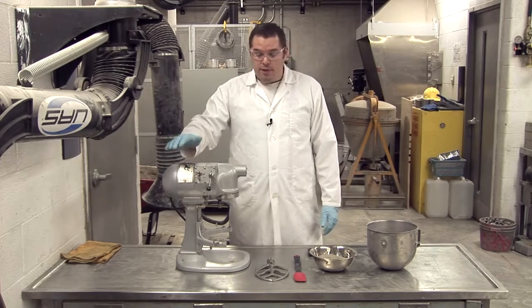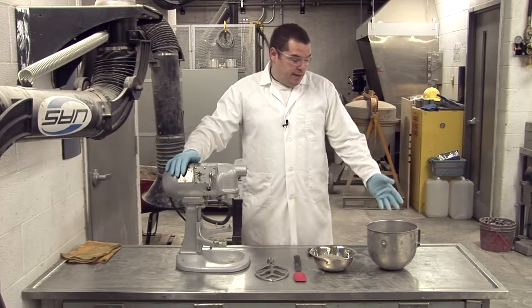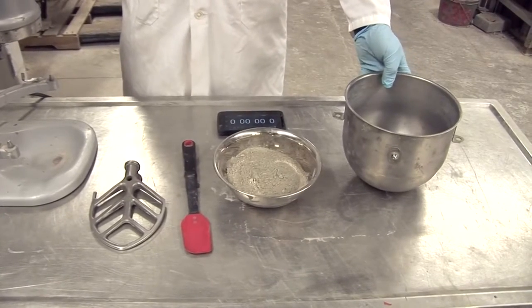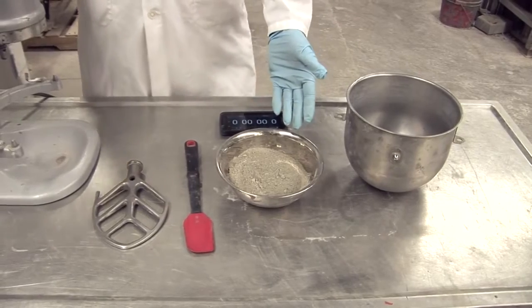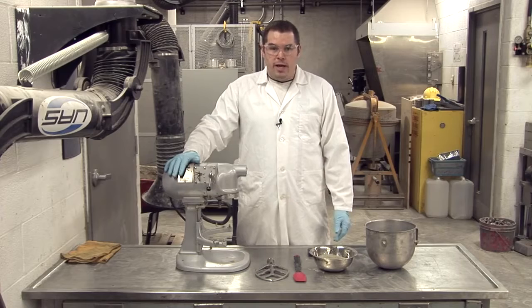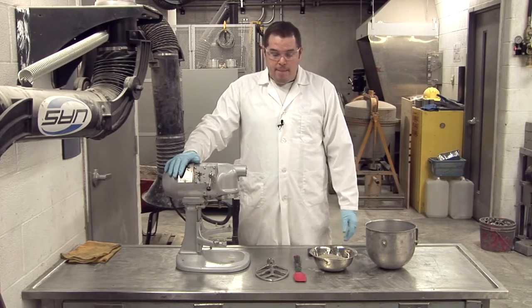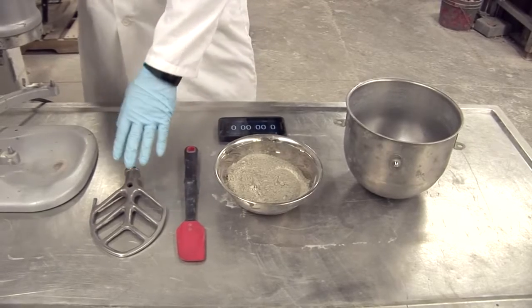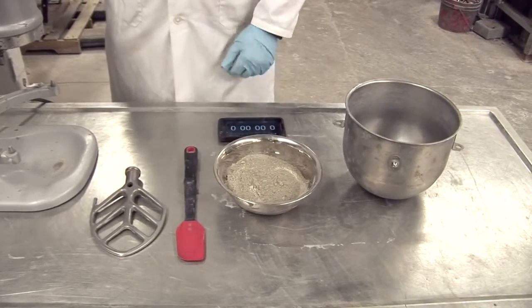What you'll need for this lab is a variable speed mixer. You're going to need water, which I have in the mixing bowl here, the prescribed amount, 650 grams of Portland cement. In this case, I'm using type 10 GU, but make sure from your GA what type of cement you will be using in the lab. I have a spatula, the mixing paddle, as well as a timer.